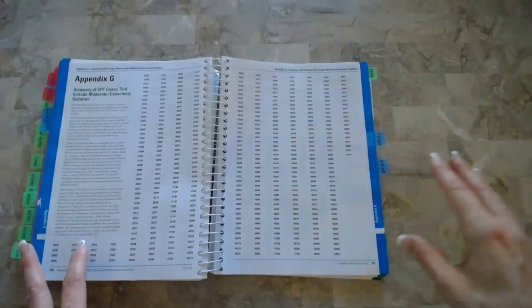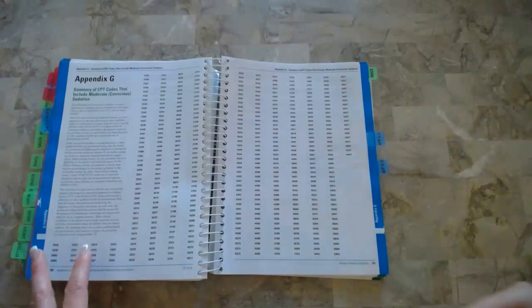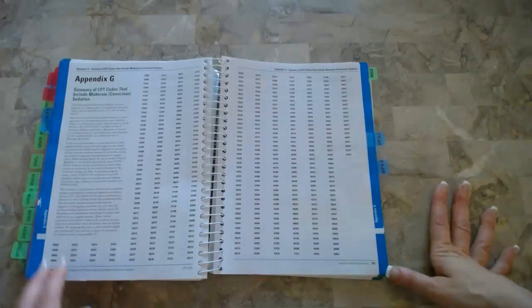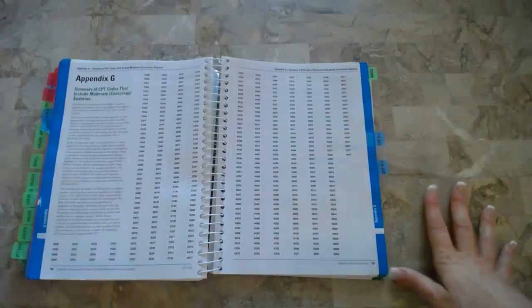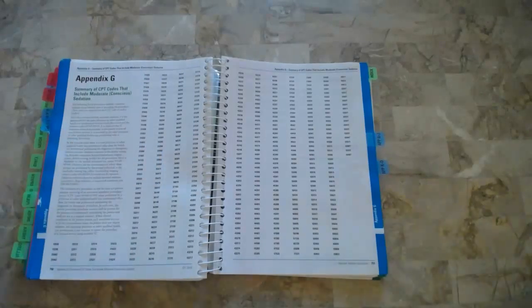This video is really just on getting used to tabbing our books and what we need to do to tab them. So Appendix G is a summary of CPT codes that include moderate sedation. So with these codes, you couldn't bill moderate sedation in addition to them.